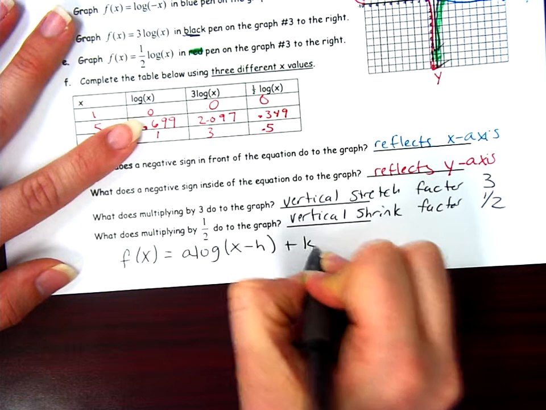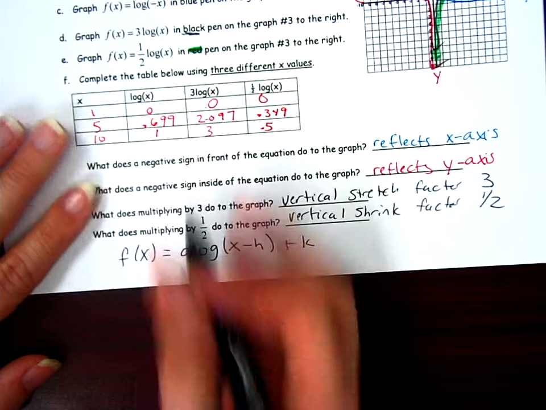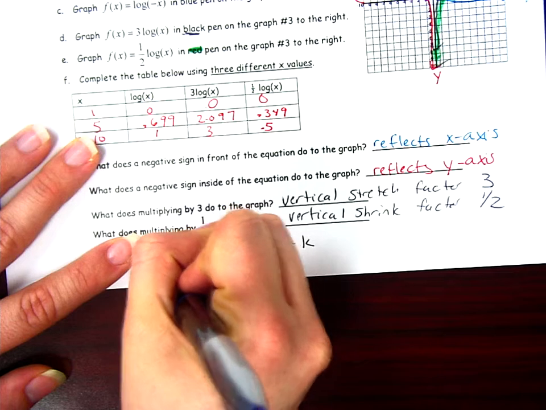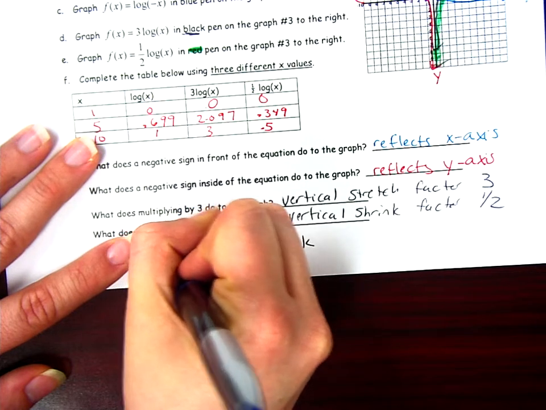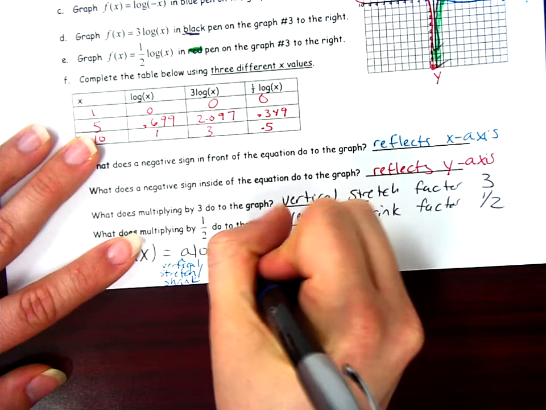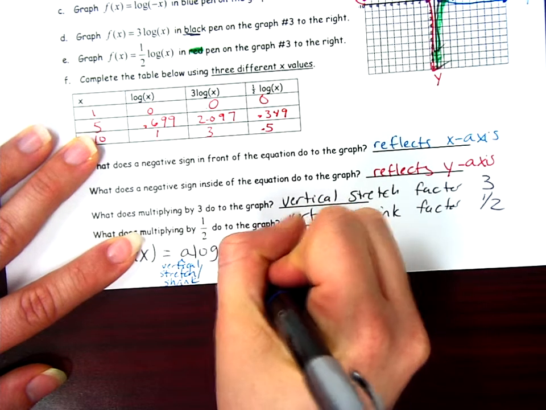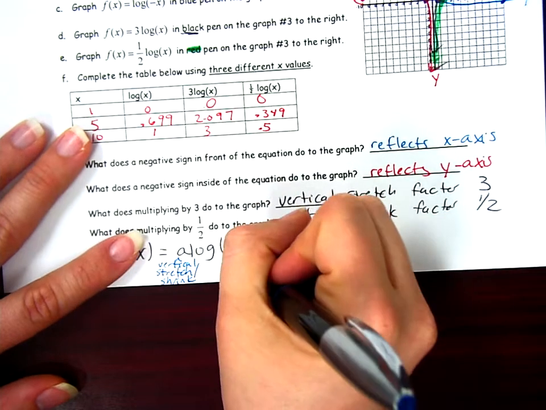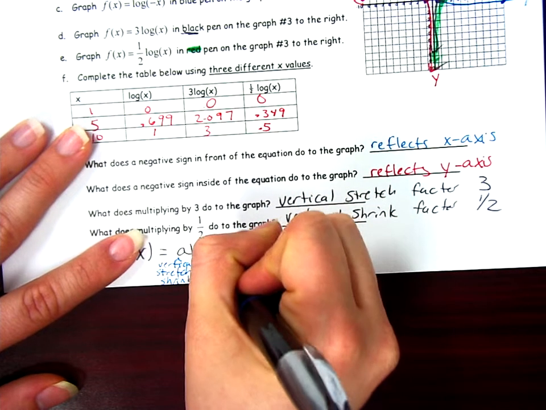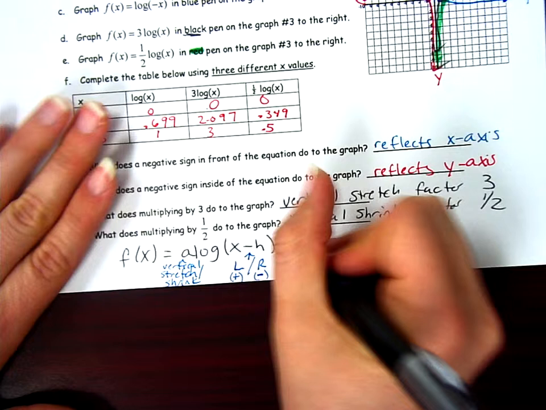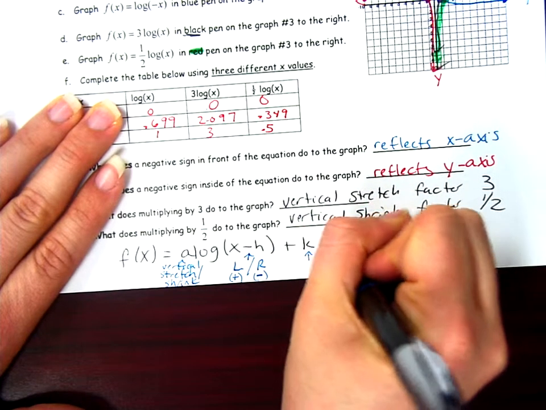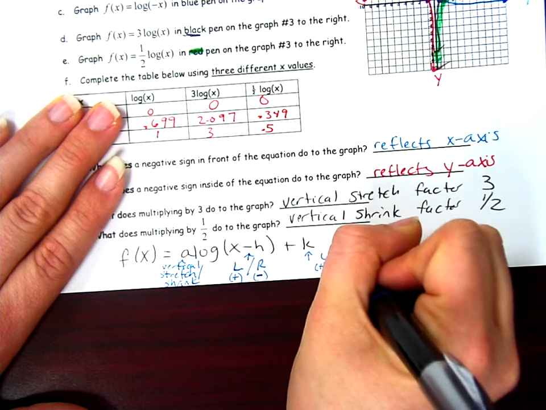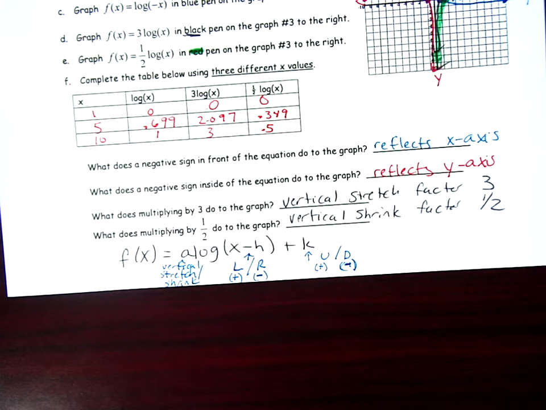To sum all of this up, when we have f of x equals a log of (x minus h) plus k, we look at all of these things. The a is your vertical stretch or shrink. The h inside your parentheses is left and right. If it's a minus, then it's going to go right. So right would be a minus. It'll go left if it's a positive, opposite of your intuition. The k outside your parentheses is up and down. Up if it's positive, down if it's negative.